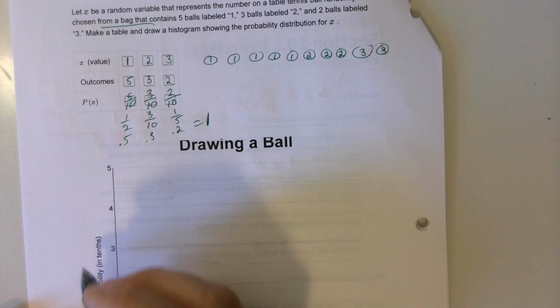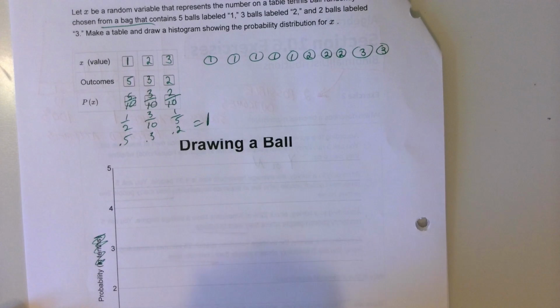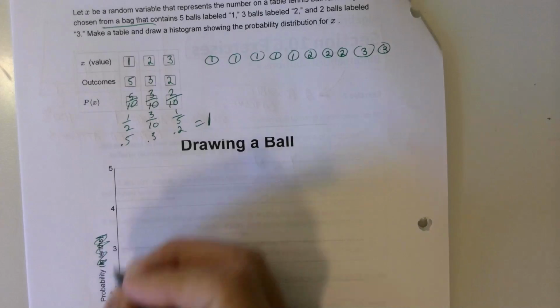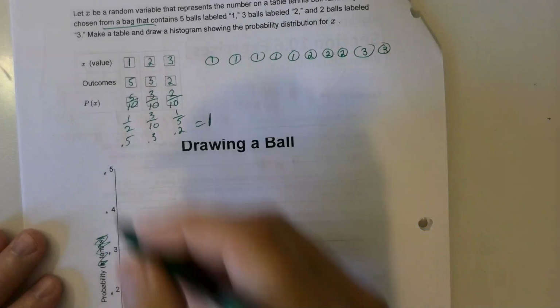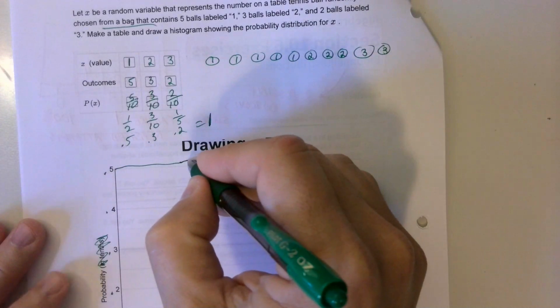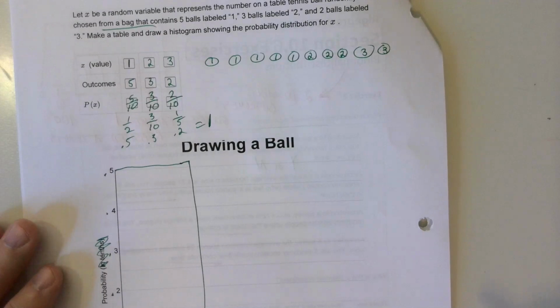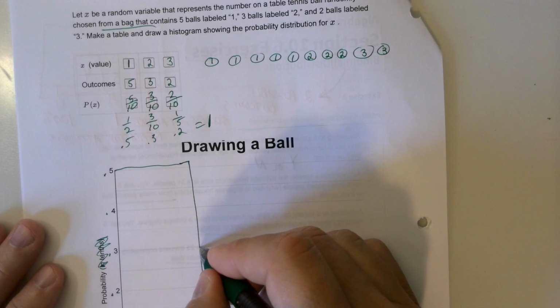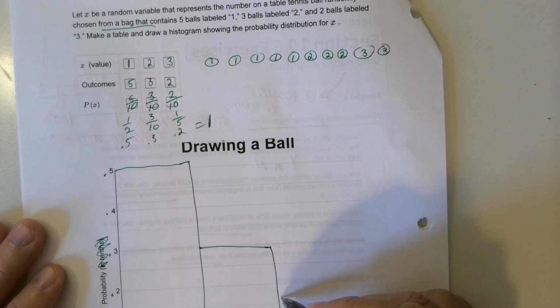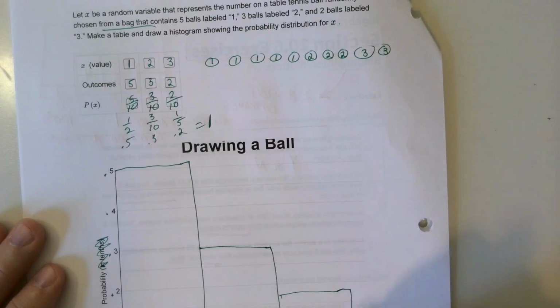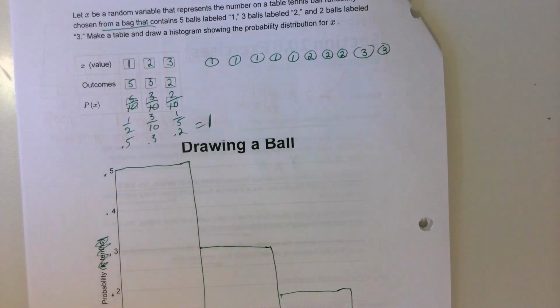In terms of tenths, I'm just going to scratch off that and write it in tenths. I think I like that better. Okay, so a 1 has probability 0.5, a 2 has probability 0.3, and a 3 has probability 0.2. So that's what that probability distribution would look like.